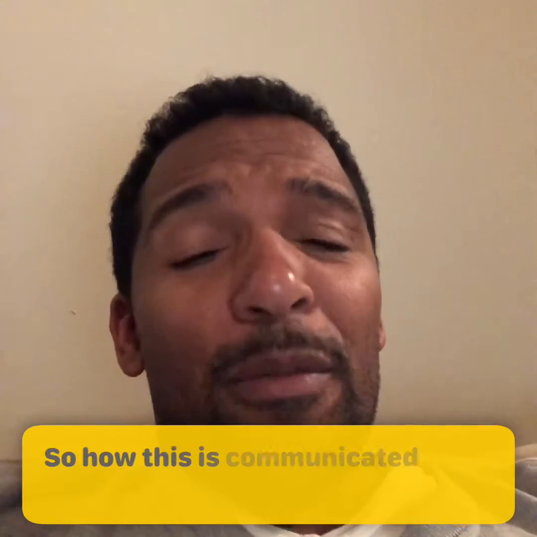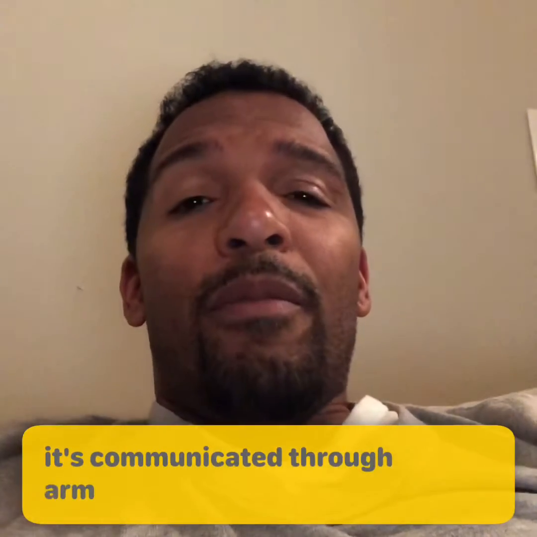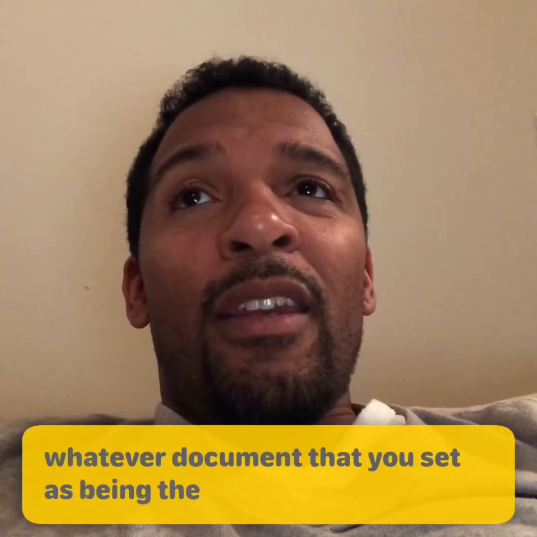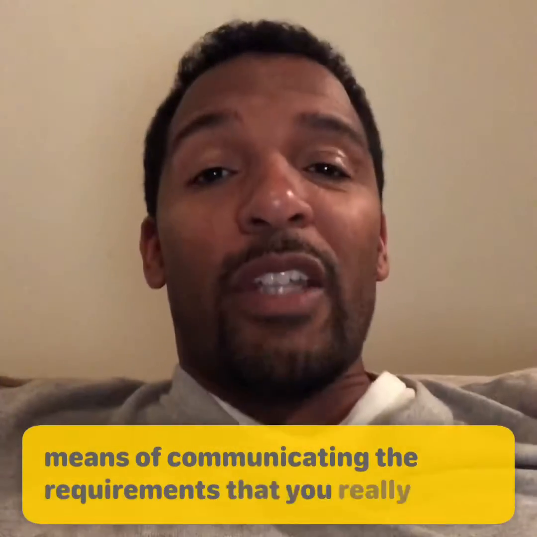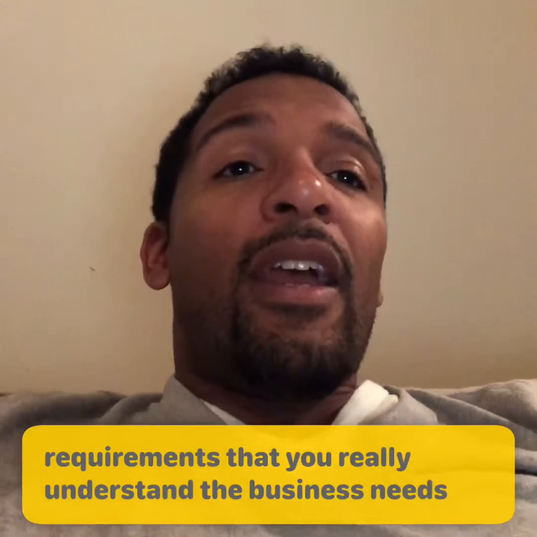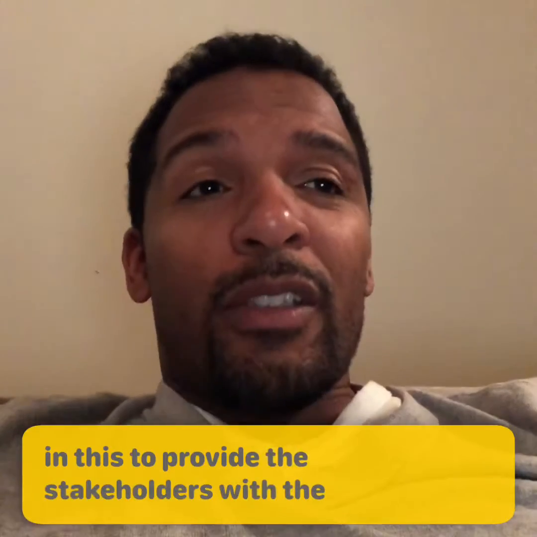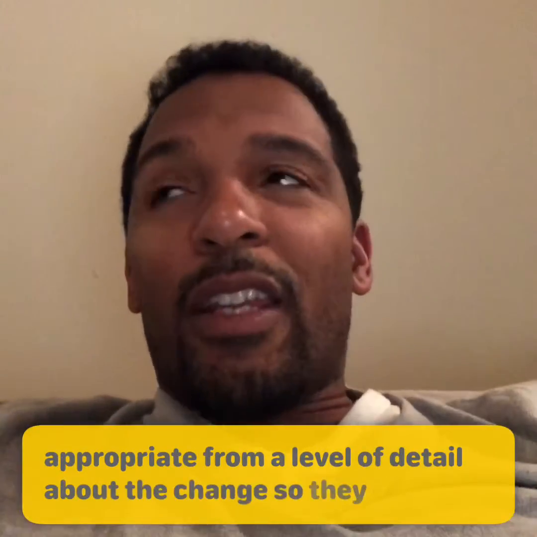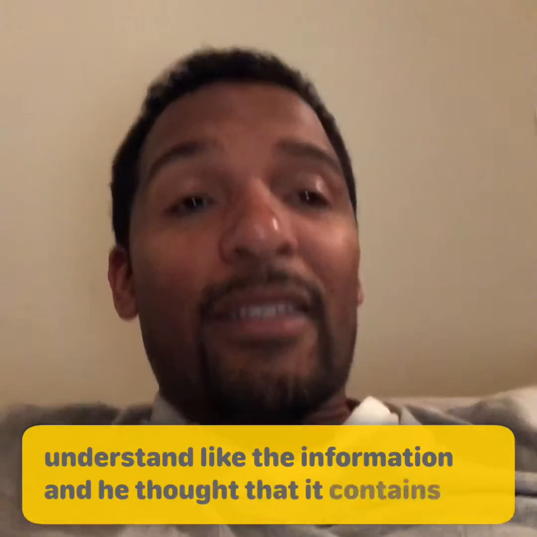So how this is communicated, it's communicated through whatever document that you set as being the means of communicating the requirements so that you really understand the business needs. And this is to provide the stakeholders with the appropriate level of detail about the change so they can understand the information it contains.